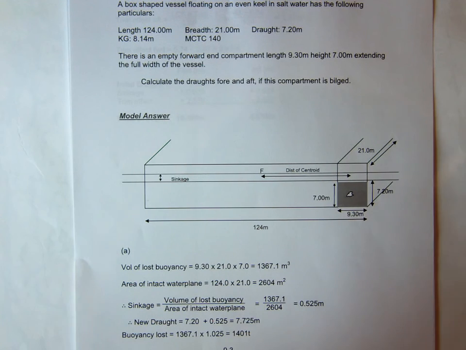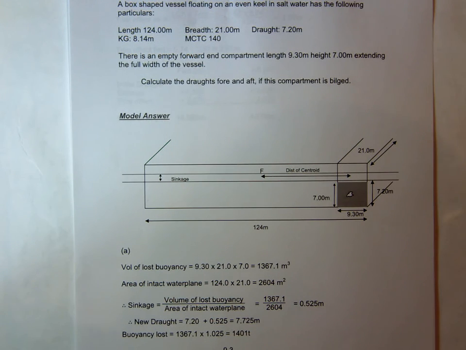Bilging problem here where we're again given a box-shaped vessel, with length, breadth, draft, KG, MCTC, and a forward end compartment, length 9.3, height 7. It extends the full width of the vessel. We want to calculate the drafts if the compartment is bilged. Always do a sketch.